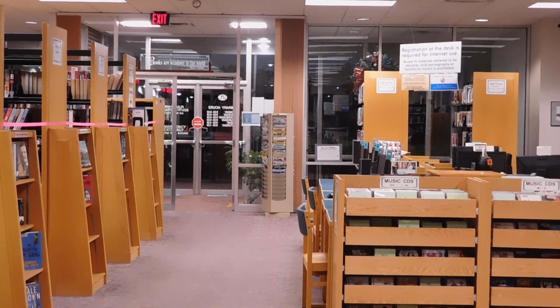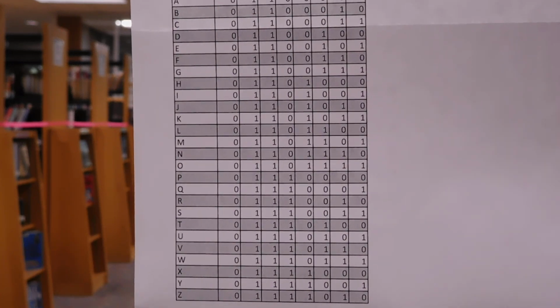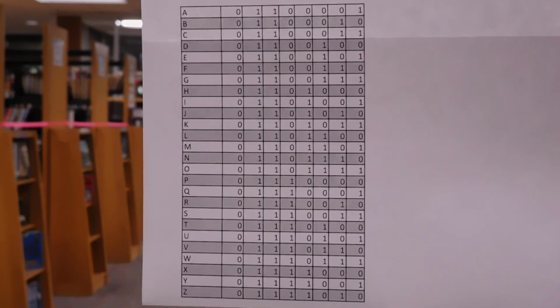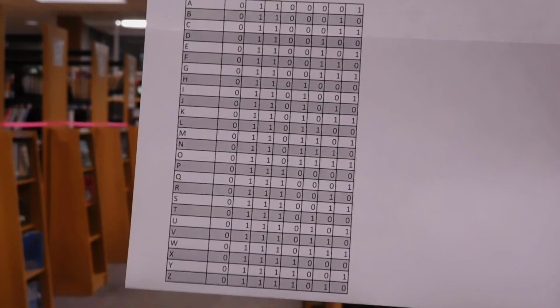So our last code we're going to talk about today is binary code. So binary code is used with computers, and it uses numbers to represent English letters. It's an 8-bit code, and it uses ones and zeros to represent all of the letters and numbers. So this, hopefully there it is, the alphabet and some of the number code for the different letters.